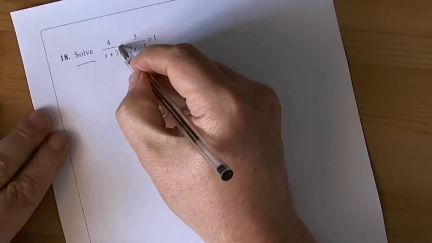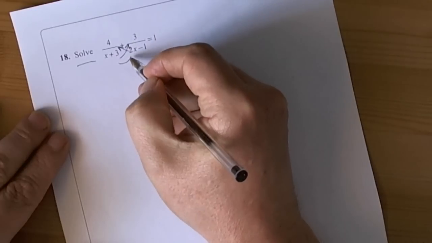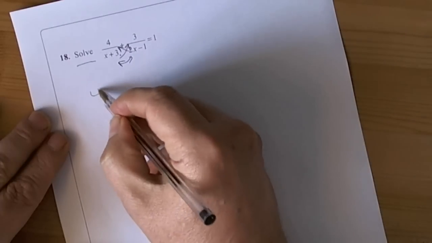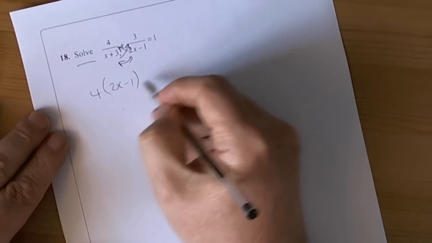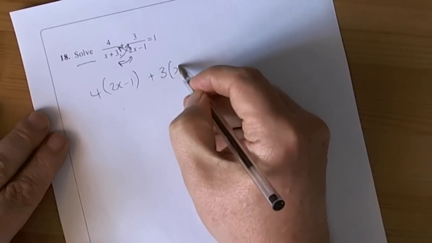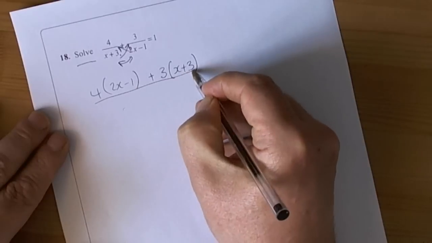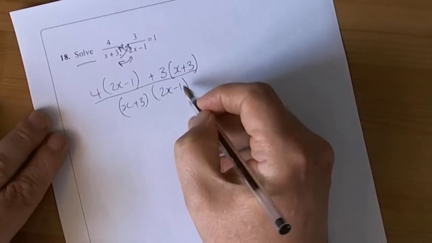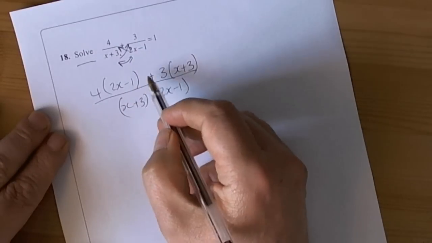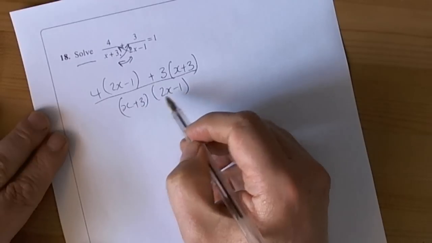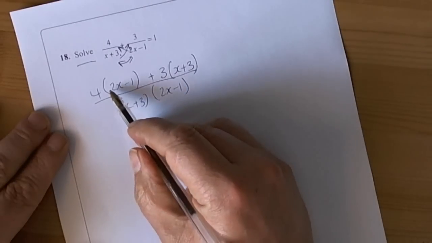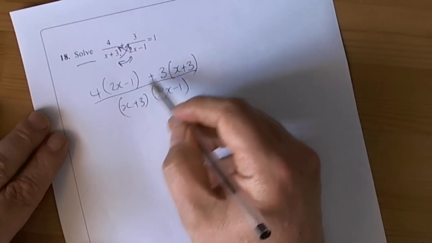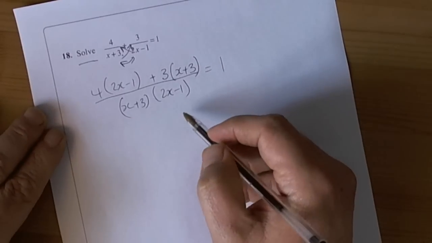Now, a common way of doing this is to think of this as cross multiplication and think of it as a smiley face. So basically we're going to end up with 4 brackets 2x minus 1 plus 3 bracket x plus 3 all over x plus 3 times 2x minus 1. So basically we've made both these fractions come together as 1 with a common denominator of x plus 3 times 2x minus 1. And to make that happen we had to multiply the opposite numerators by the opposite denominators. Obviously this is still going to give us an answer of 1.